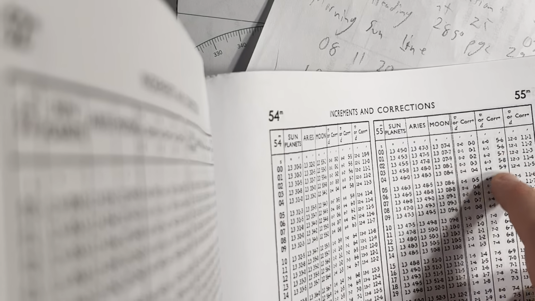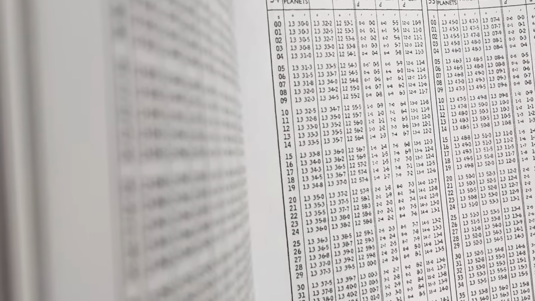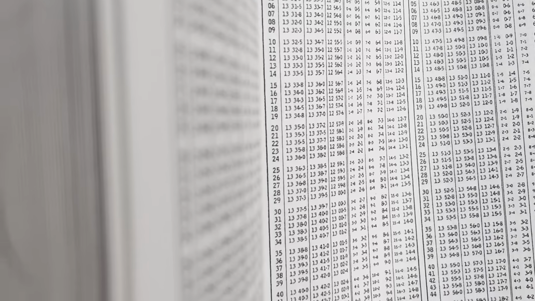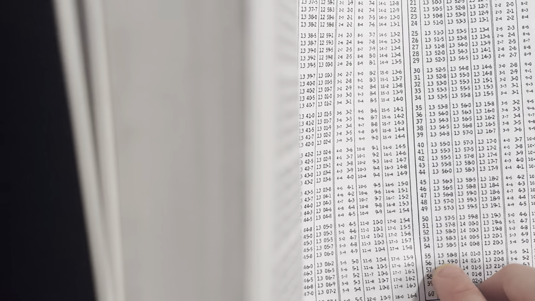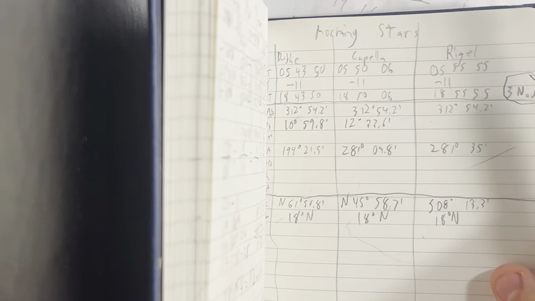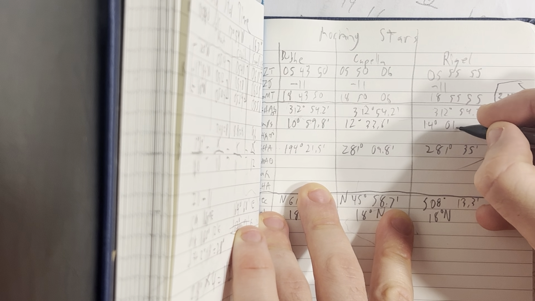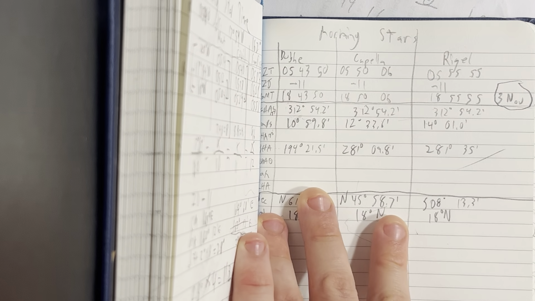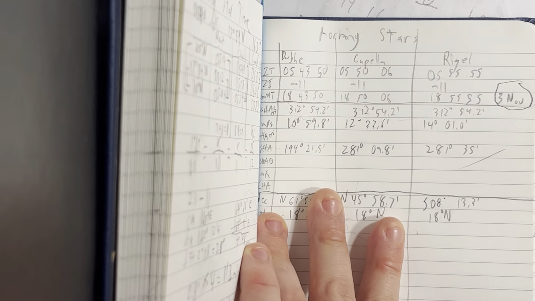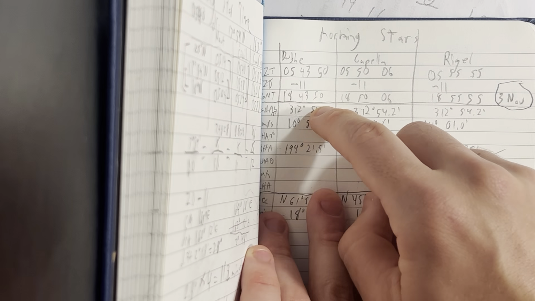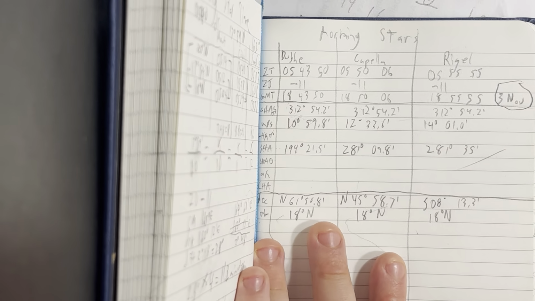Rigel, 55 minutes, 55 seconds: 14 degrees, 1 minute. Okay, now that we've got these three, we can add their hours, minutes, and seconds together.